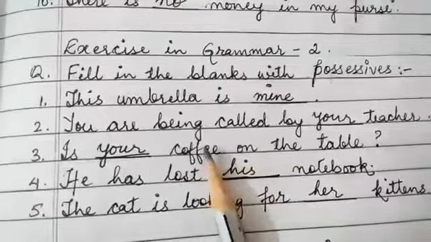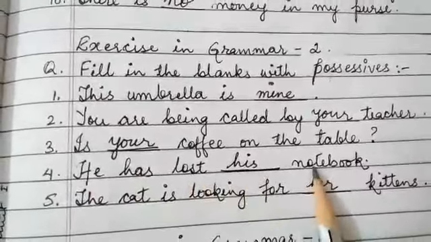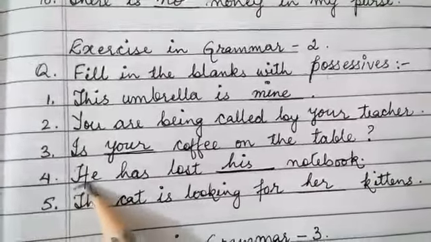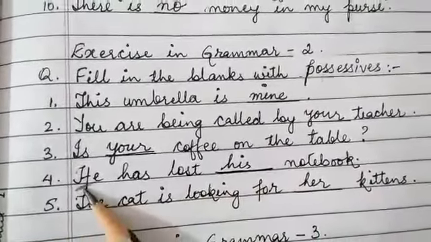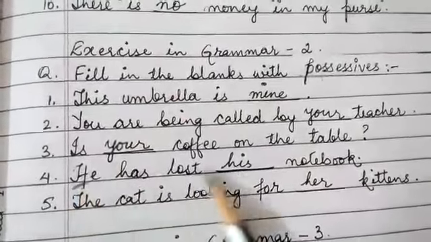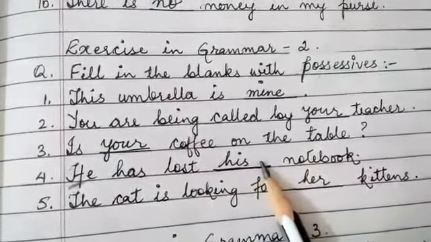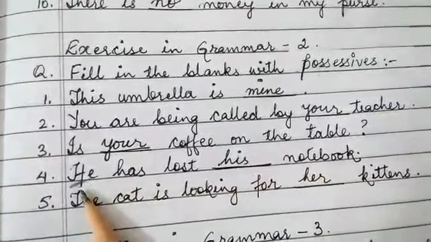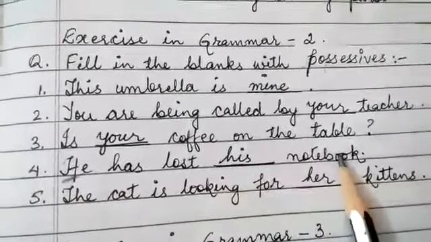Okay, now let's see number 4. He has lost dash notebook. Now see, this is a boy. He is a boy. So whose notebook did he lose? His own. We will not say that he has lost your notebook. So obviously it will be he has lost his notebook. You can write he has lost your notebook or my notebook, but here we are talking about possession. So he will become his. He has lost his notebook.